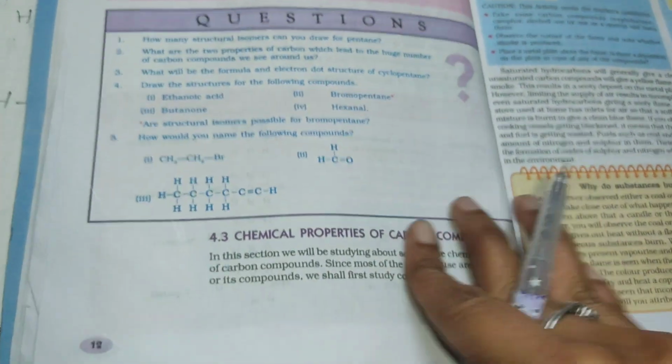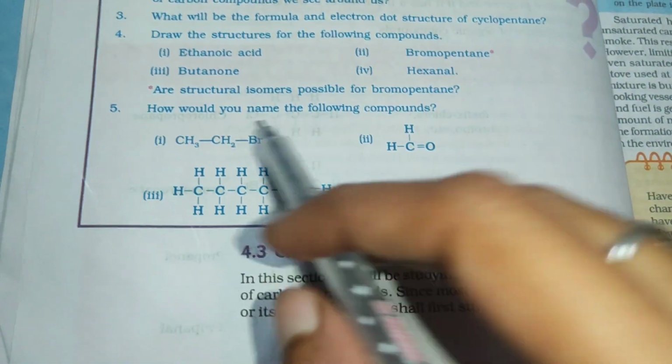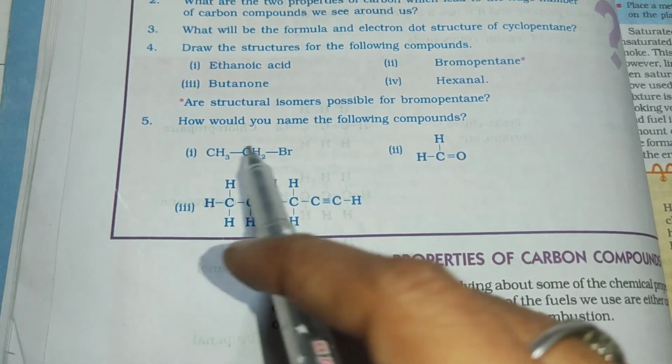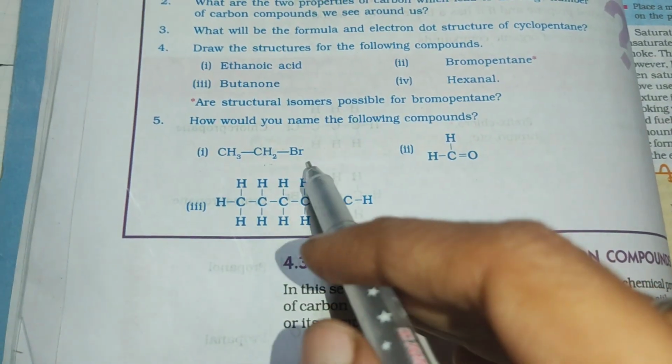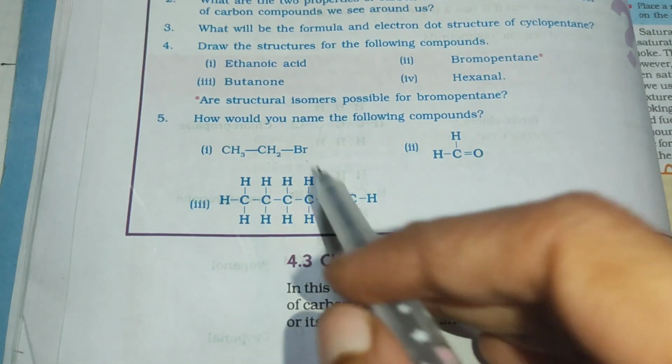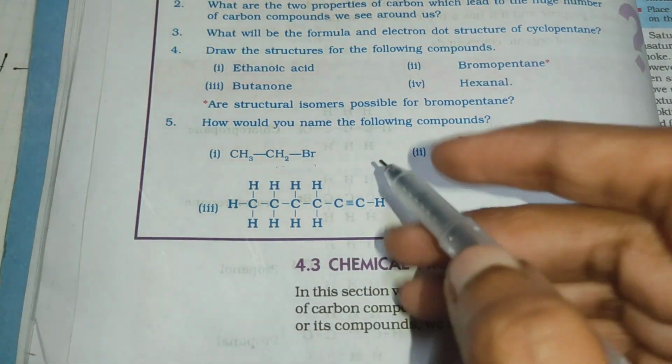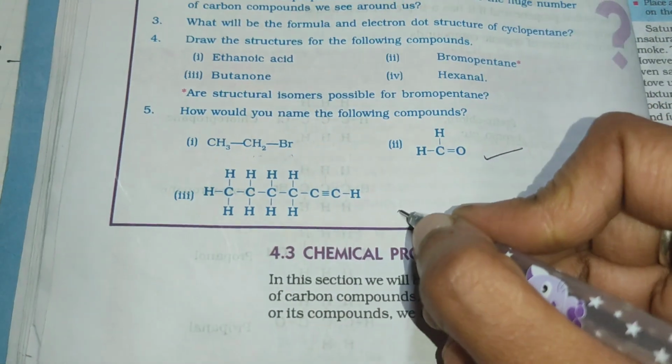Then here something is given. See, how would you name the following compound? So what is this? How many carbon atoms are there? 2. So ethyl bromide. Then here, what is this? Tell me. So just comment the answers of this.